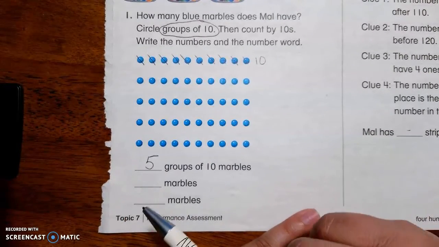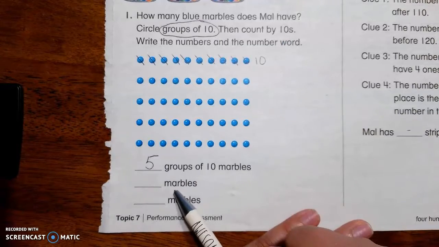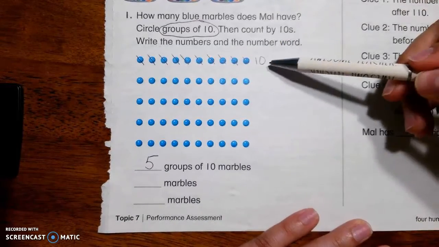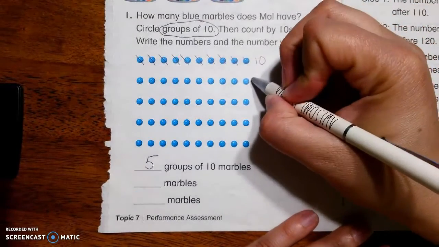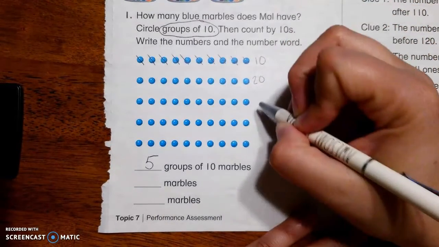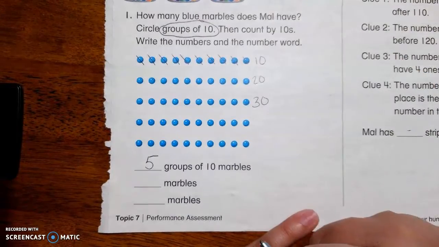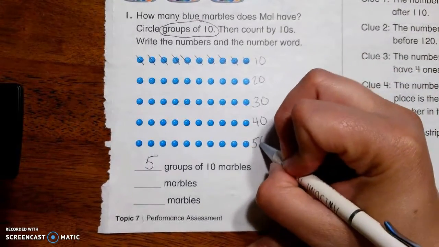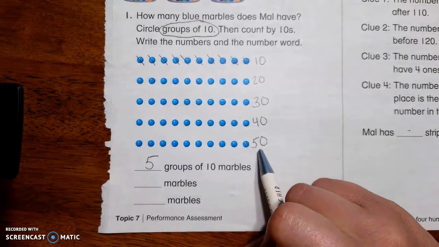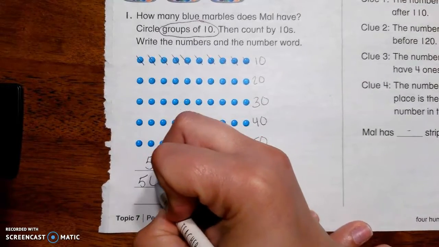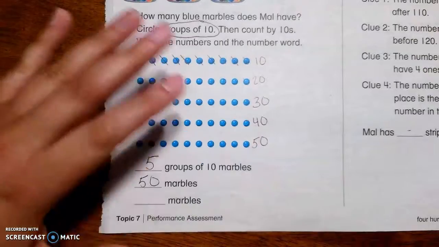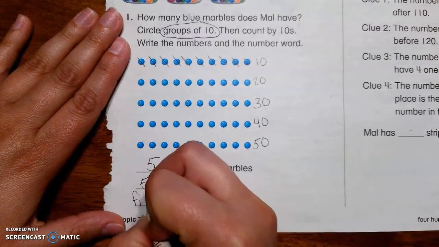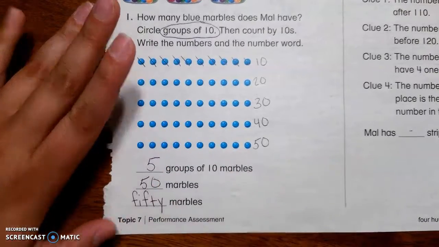Okay. Let's count by tens now. They want to know how many marbles in tens. Okay. So let's start with 10, 20, 30, 40, 50. How many marbles did I have? Yep, we have 50 marbles. Okay, now it wants us to write the word 50. 50.